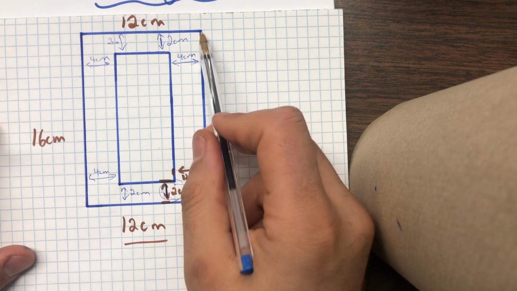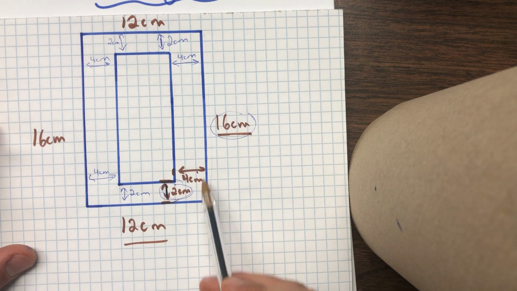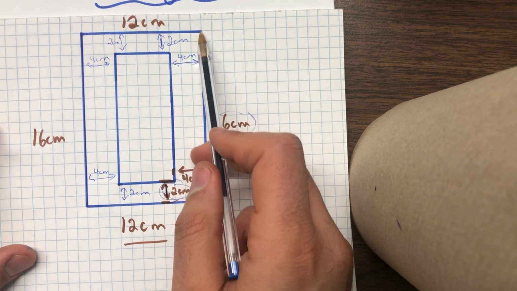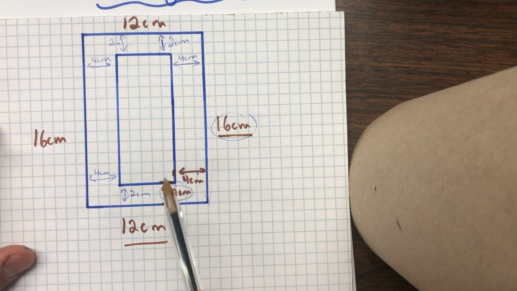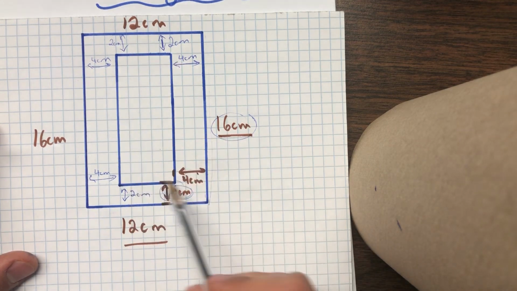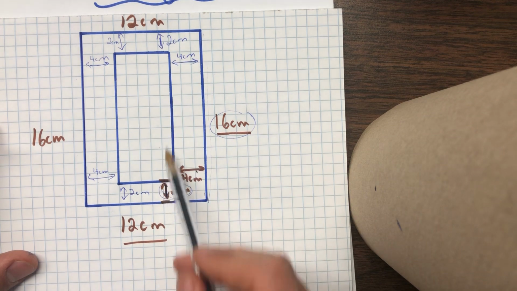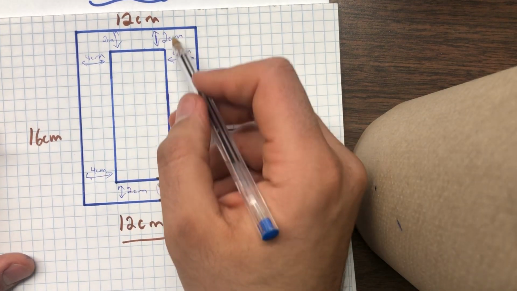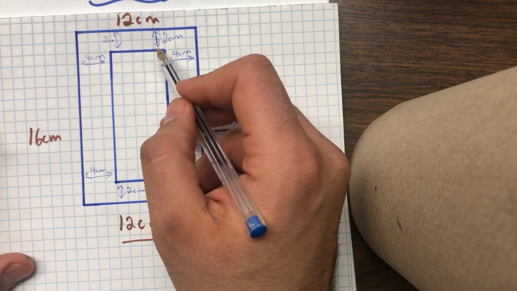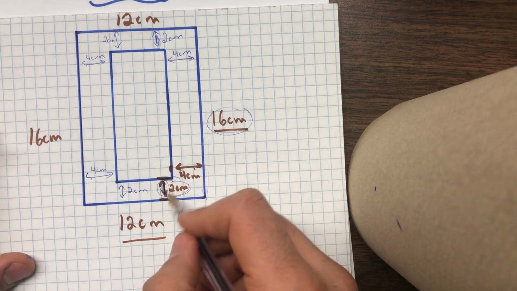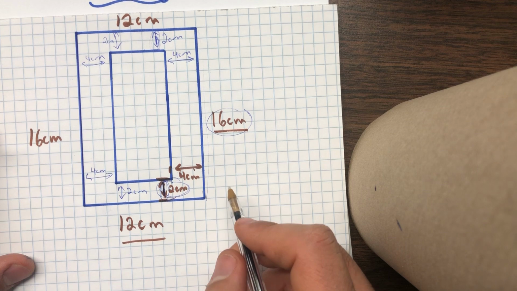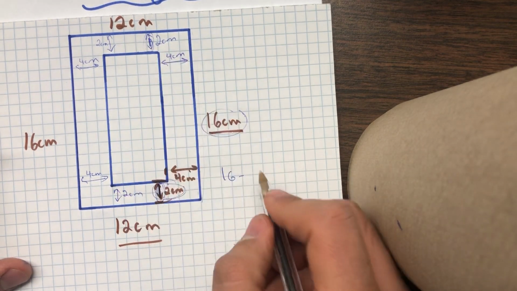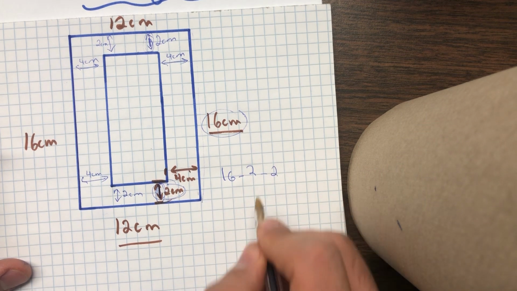Okay, so if this right here is 16 centimeters, the outside length of this picture frame, now we don't have the length of this inside, but we have some measurements inside to work with. So if this is 2 centimeters shorter from here, and this is 2 centimeters shorter right here, that means it's 16 minus 2 and then minus the other 2.